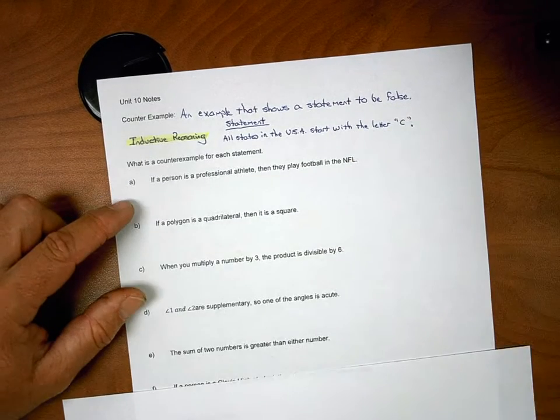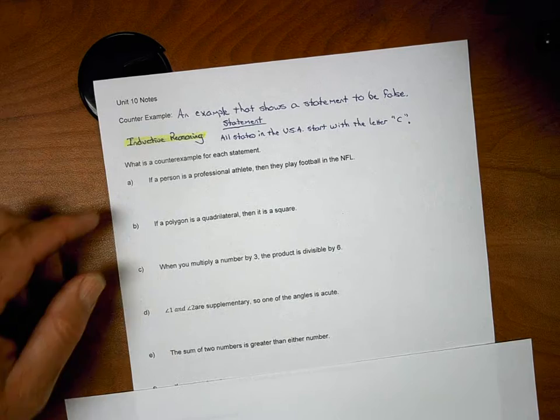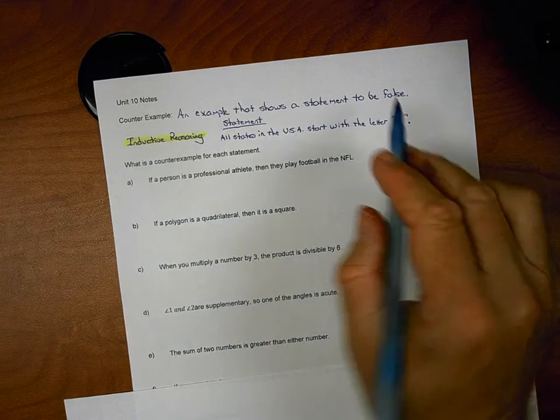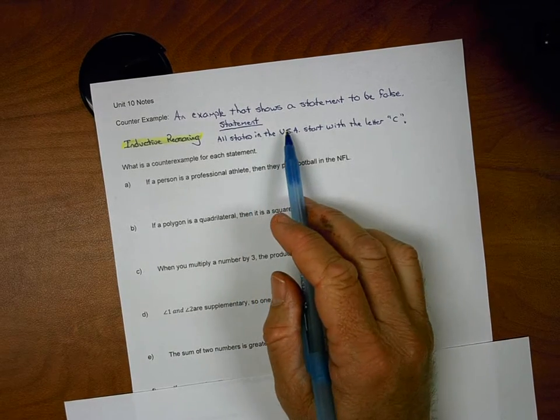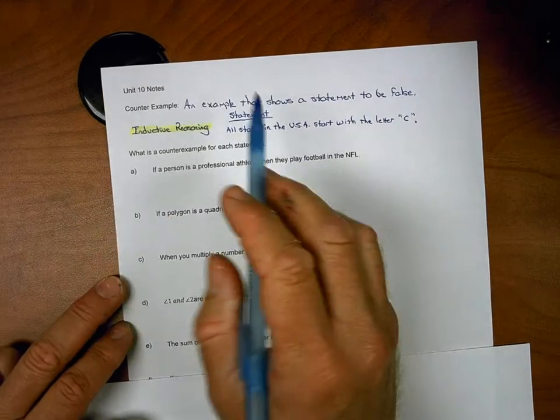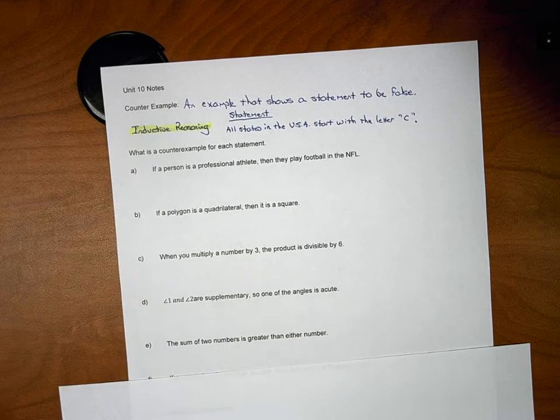California, Colorado, Connecticut. And I go, every state, all the states in the United States of America start with the letter C. That is my statement. Okay?